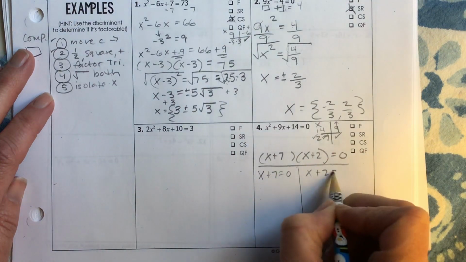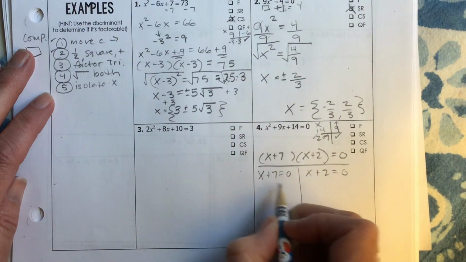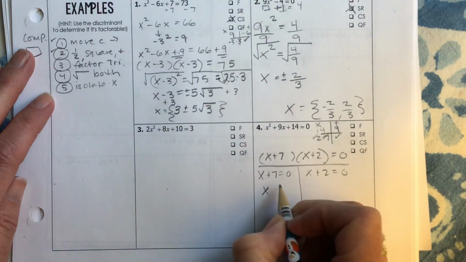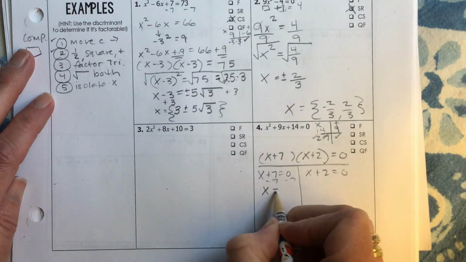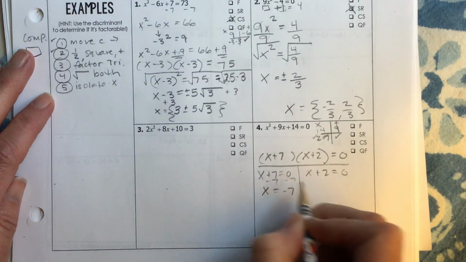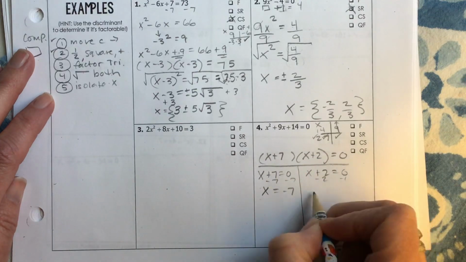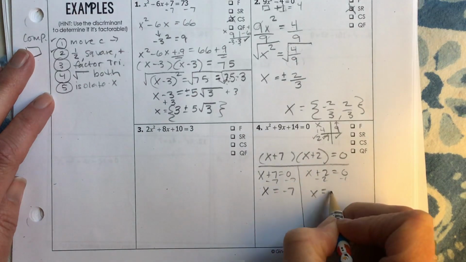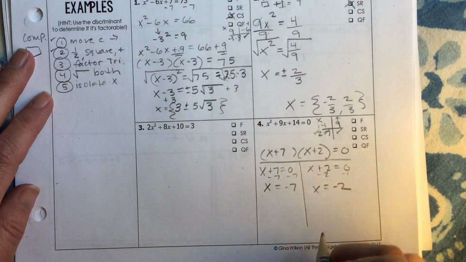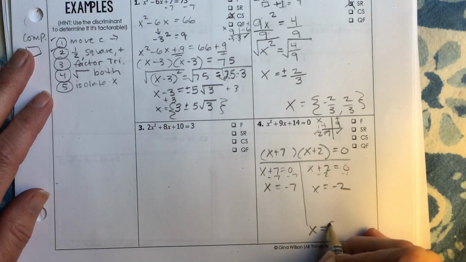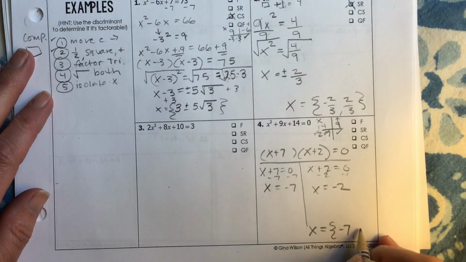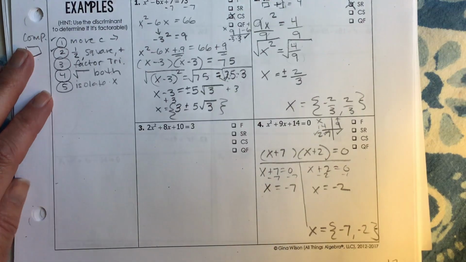X plus 2 equals 0. And some of you may notice that you already know, well, I'm going to subtract 7, right? So x is going to be the opposite sign of this factor. Subtract, subtract, and the opposite sign of this factor. So x is equal to -7, comma, -2, the set.